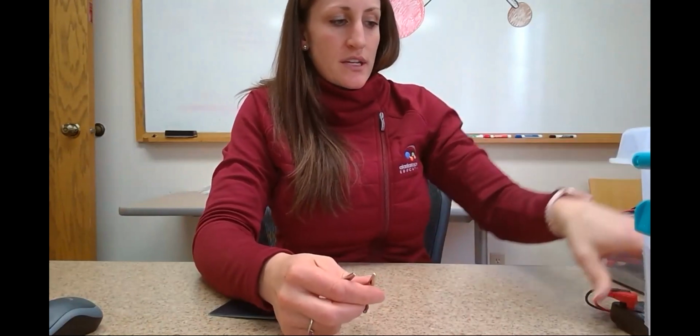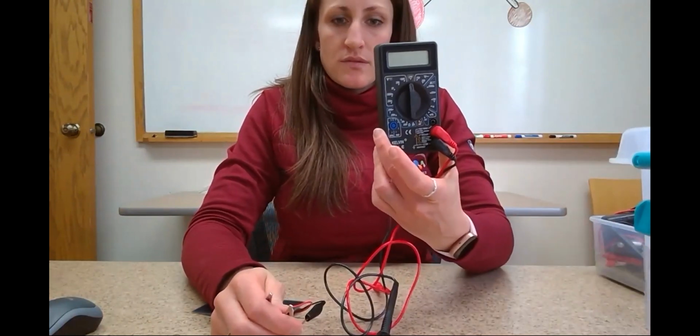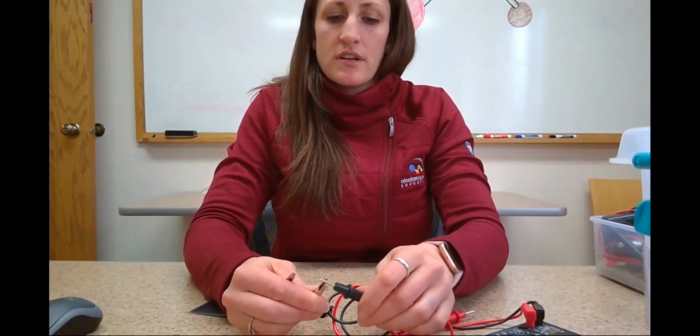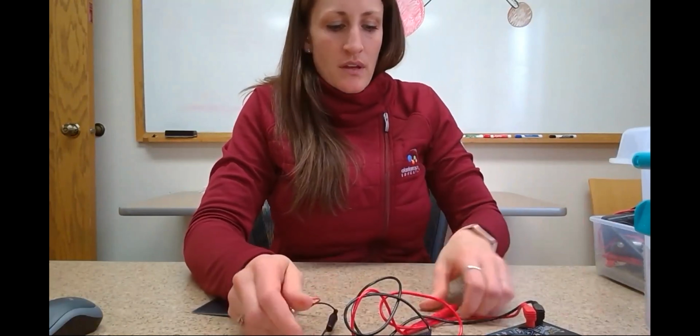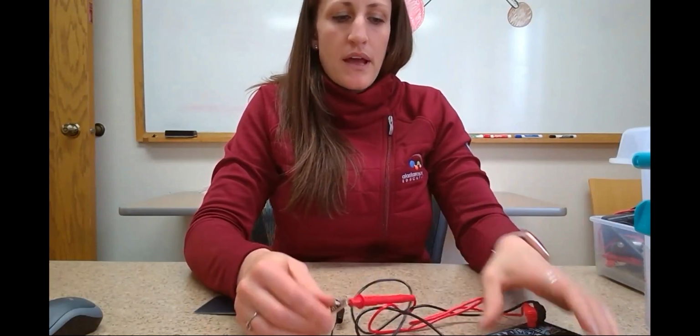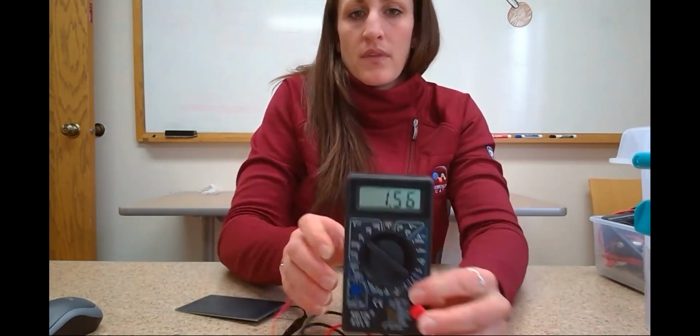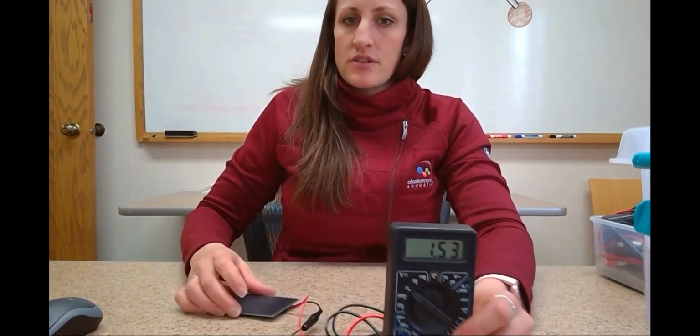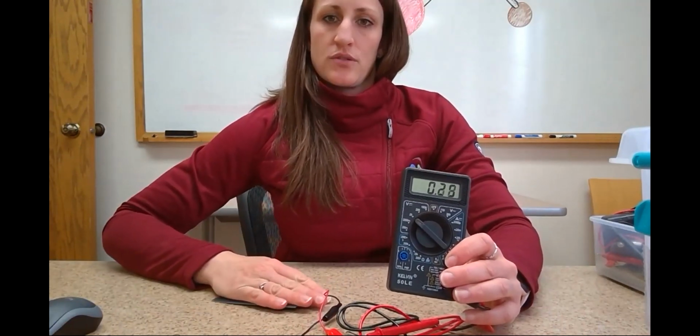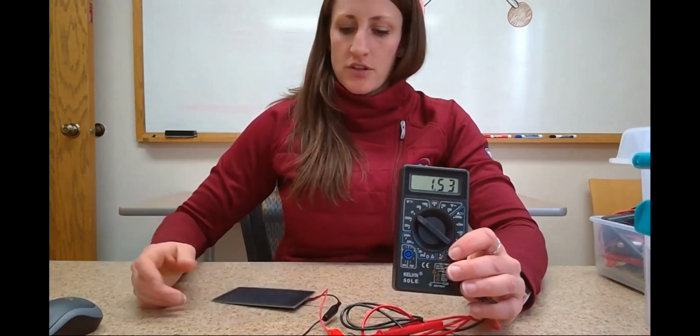We can also measure how much electricity. So this will actually measure how much electricity our solar panel is producing. Okay, again, red to red, black to black. I'm going to turn it on. I'm going to turn it to volts, which is just a measurement, right? And then, so there's a little bit of light in the room right now, right? If I completely covered it up, made it totally dark, we'd get that to go down to 0 eventually.